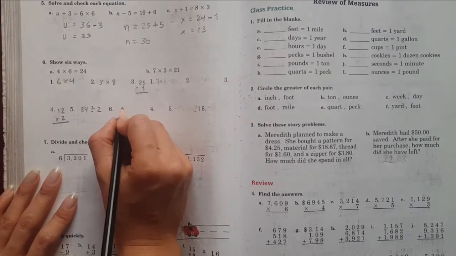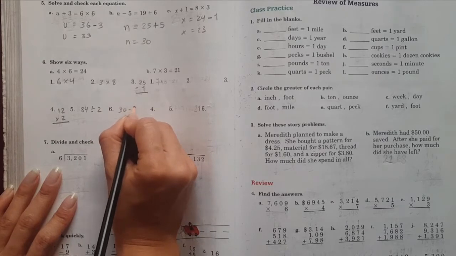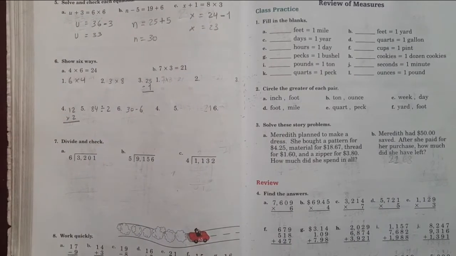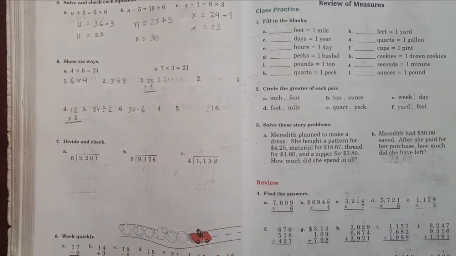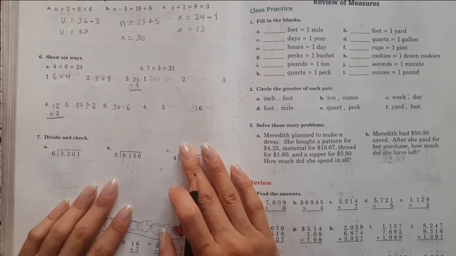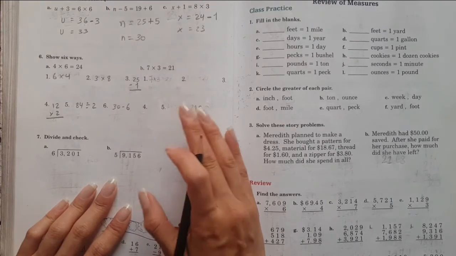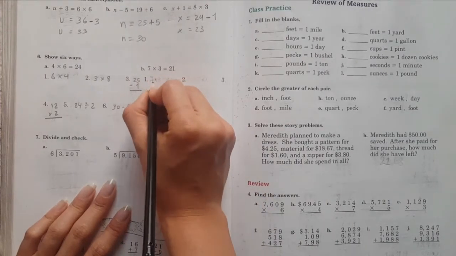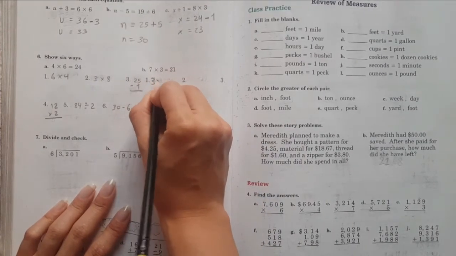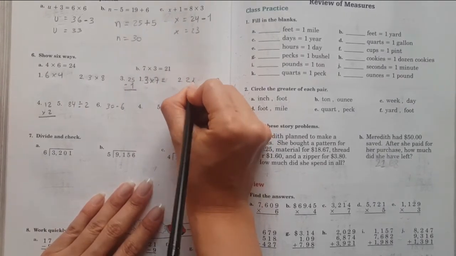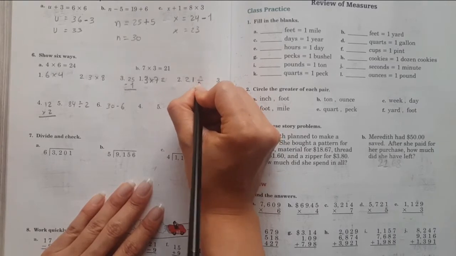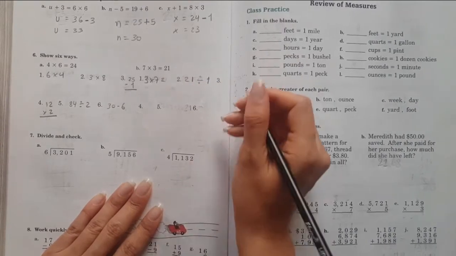What else can we say? 30 minus 6. Yes? And now, here, 7 multiplied by 3 equals 21, so we can find different ways. Si tú tienes otra manera y lo quieres escribir rápidamente acá, lo puedes hacer. So here, 3 multiplied by 7, you see, 21 dividing 1, you see.